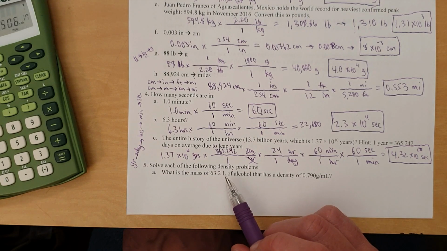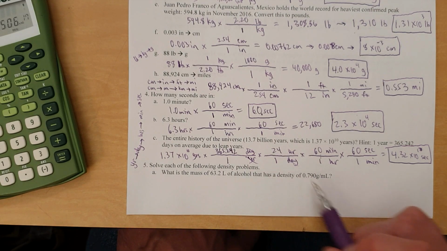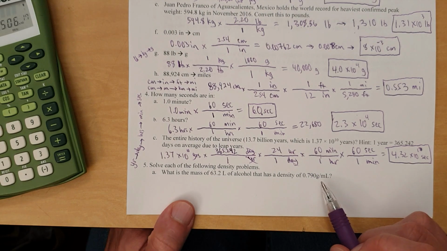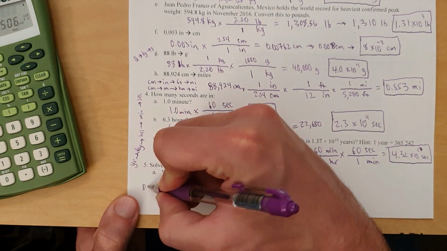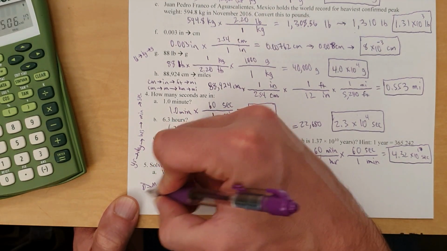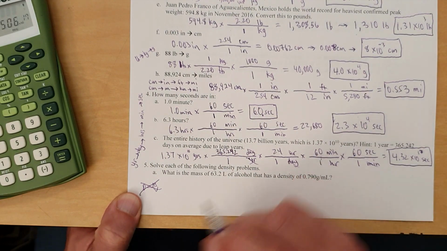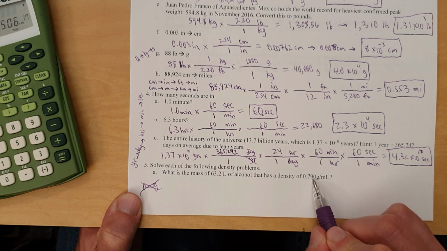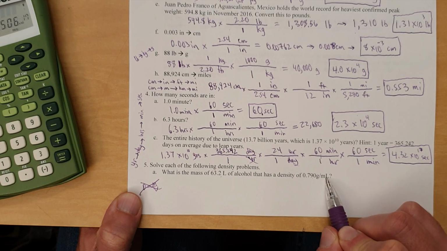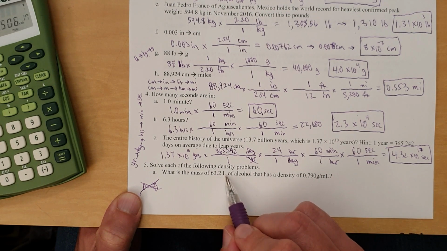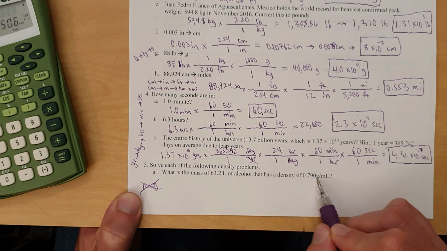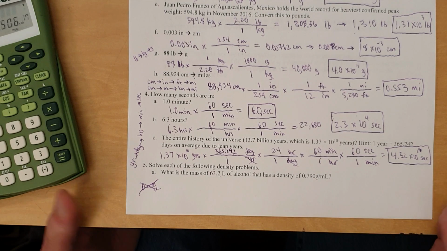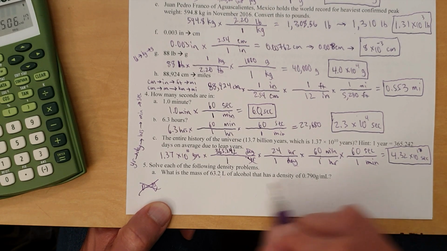What is the mass of that many liters of alcohol if it has a density of that much? Okay, remember, density equals mass over volume. You're not allowed to use it. Don't even try. Instead, you look at the units. You have liters, grams, and milliliters. Mass, you see in grams here, so you know you're going to answer in grams because it asks for mass and you see grams. Okay, respond with what you're given, grams.